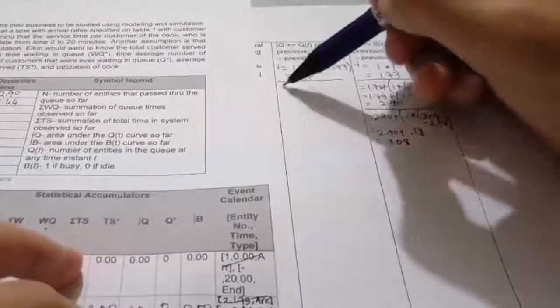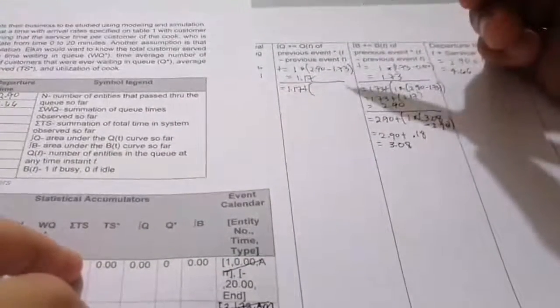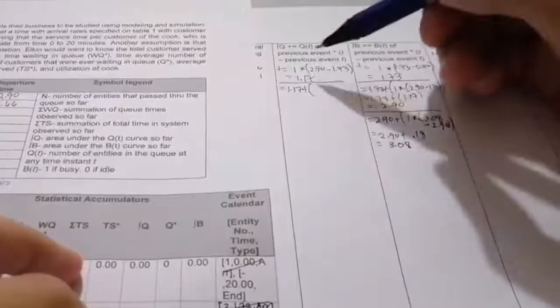Sige. Summation ito. So, ibig sabihin, carry natin yung dating value na 1.17 plus QT of previous event.